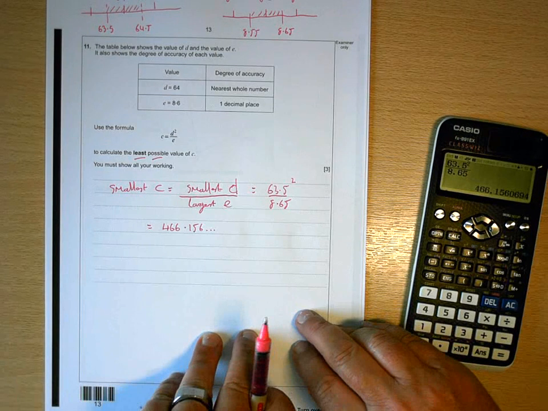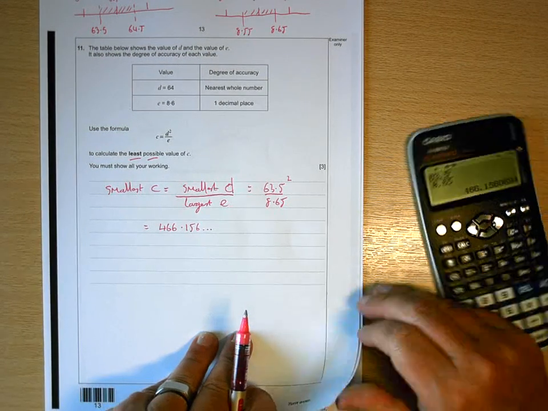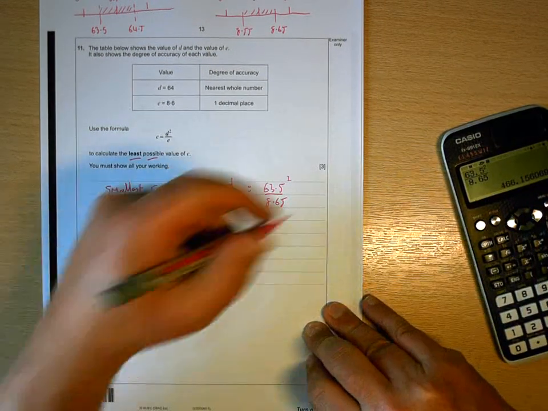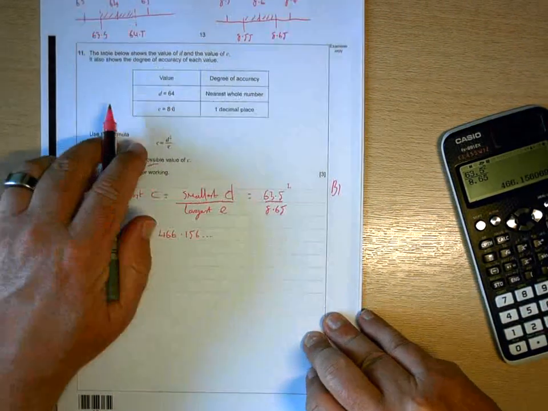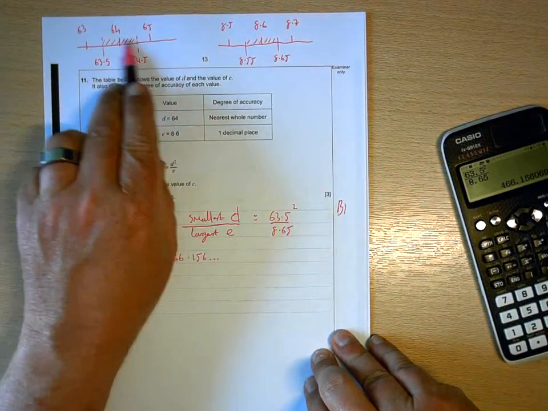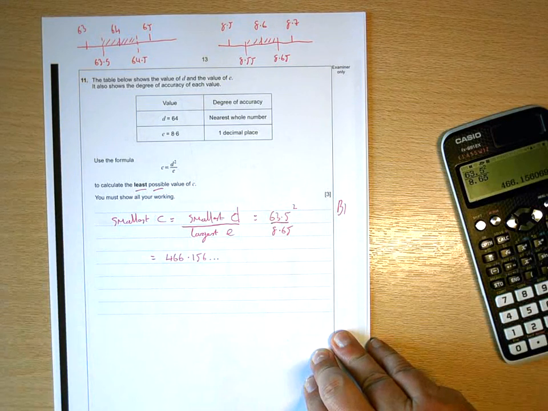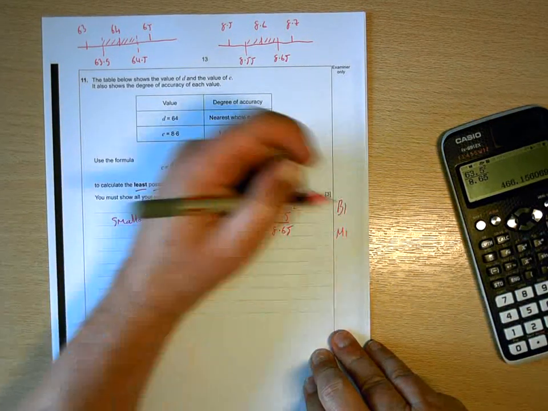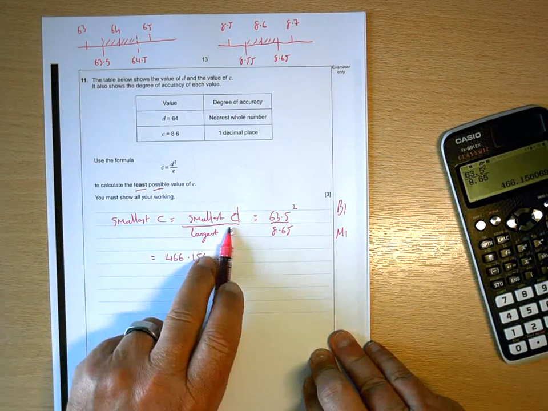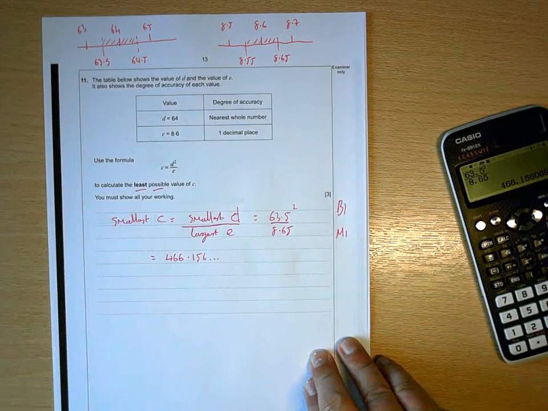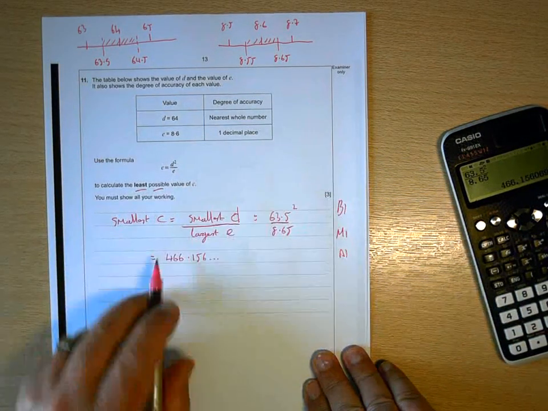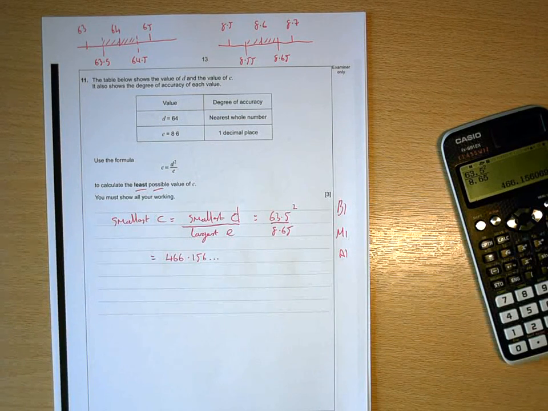So for that, there'll be a mark for seeing that you've worked out some of these limits. There'll be a method mark for recognizing you want the smallest divided by the largest, and an answer mark for your final answer.